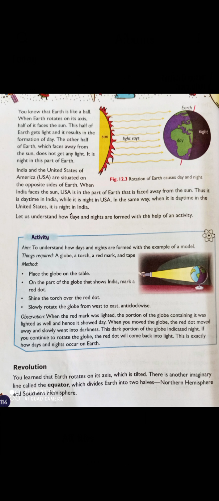So, in this way, India and USA are situated on the opposite sides of Earth. Therefore, when India faces the sun, USA is in the part of Earth that is faced away from the sun. So, when it is daytime in India, it is night in USA, and when it is night in India, it is daytime in USA. Okay? Now, next is revolution.